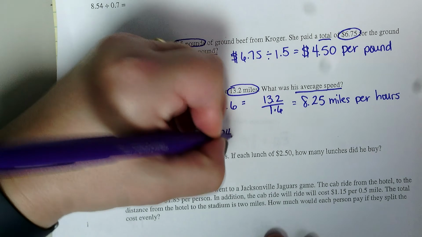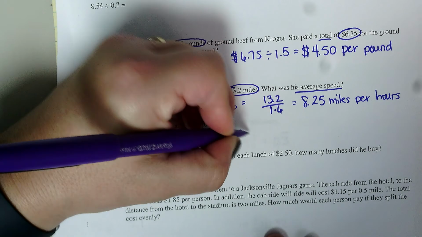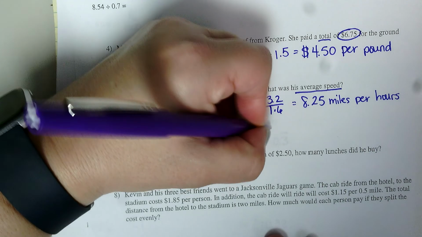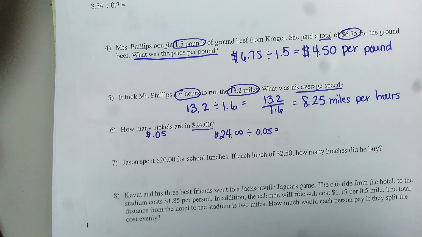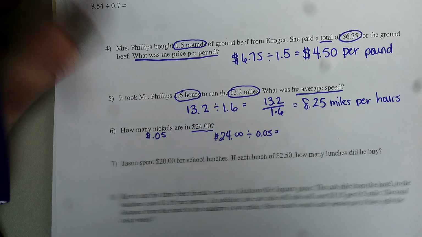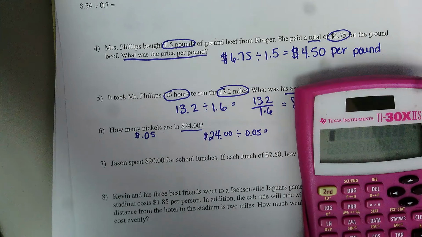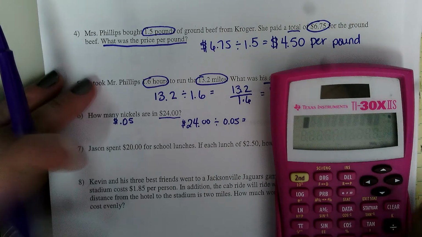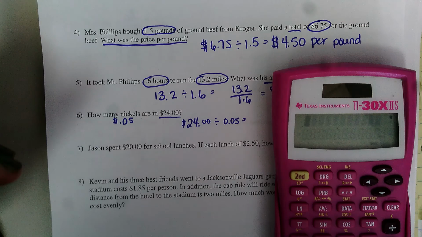So we start with the $24 divided by the 5 cents. Okay, neither one of these are negative as well. So I think these problems focus more on the division of the decimals instead of the positives and the negatives. That's okay, but you've got to know how to do all kinds of questions.